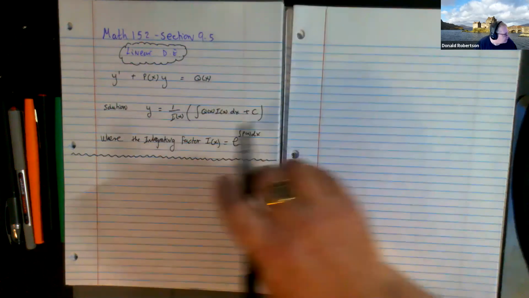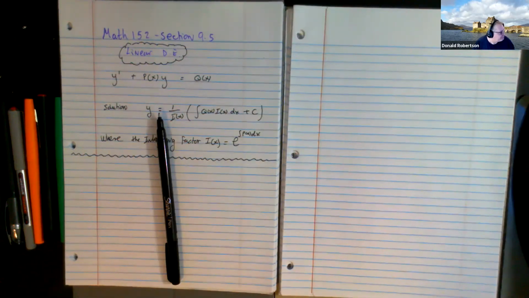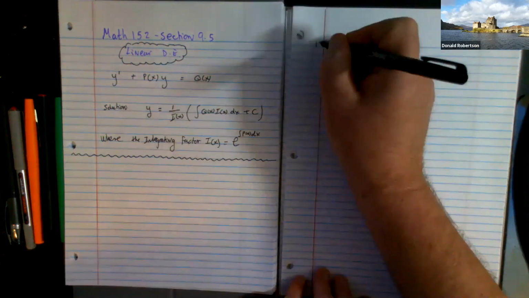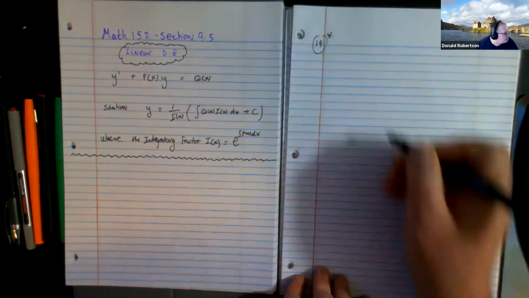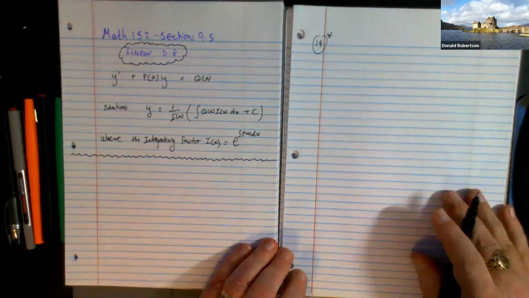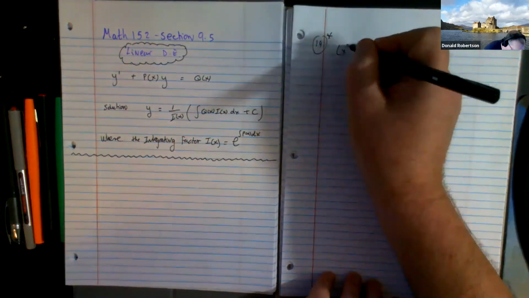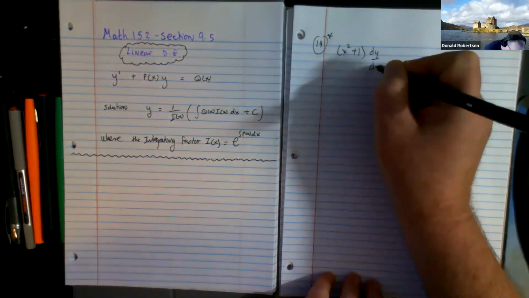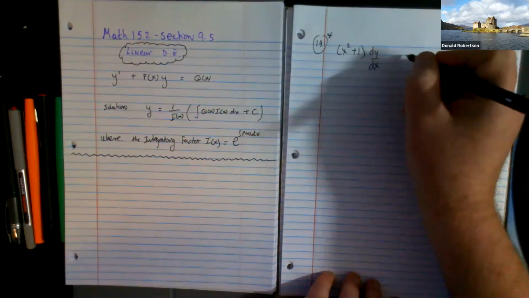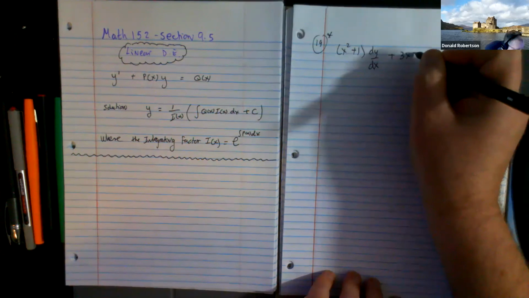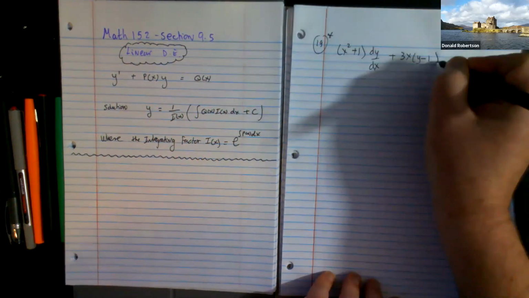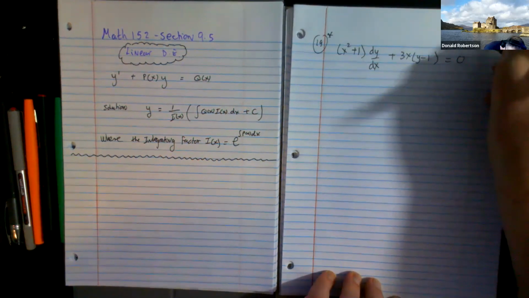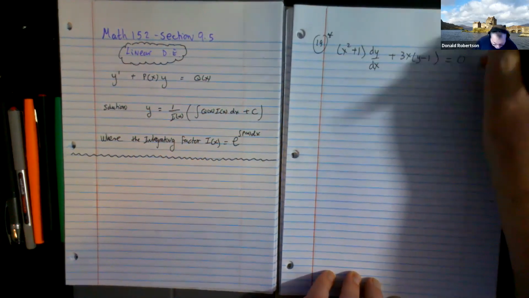So we are at one last question, and we have finished with tons of time. So we have x squared plus 1 dy by dx plus 3 lots of x, y take away 1 equals 0. And y of 0 equals 5 is going to be my boundary condition.